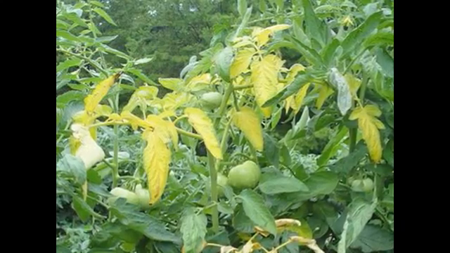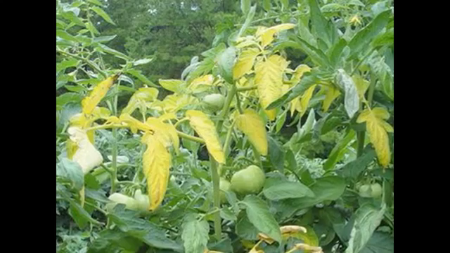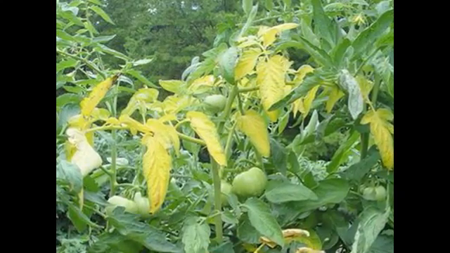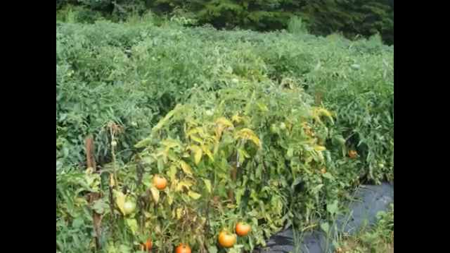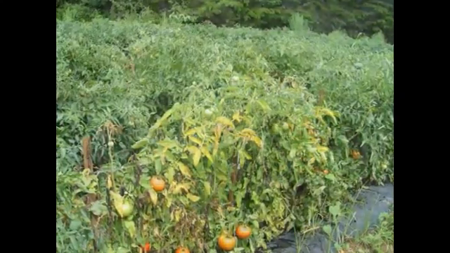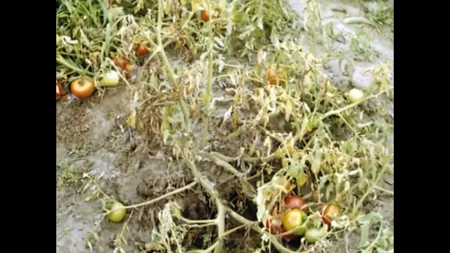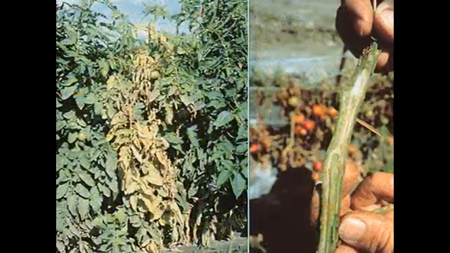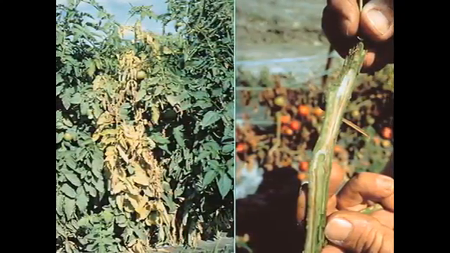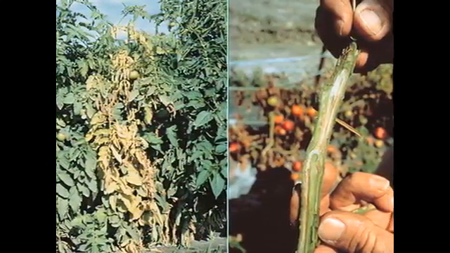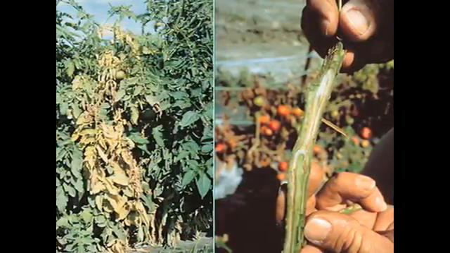In young plants, symptoms consist of clearing of veinlets and drooping of petioles. In the field, yellowing of the lower leaves occurs first and affected leaflets wilt and die. The symptoms continue in subsequent leaves. At a later stage, browning of the vascular system occurs. Plants become stunted and die.